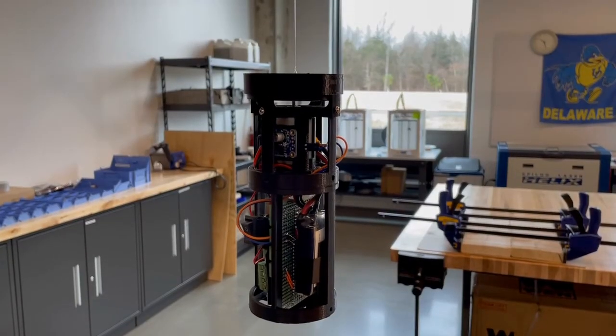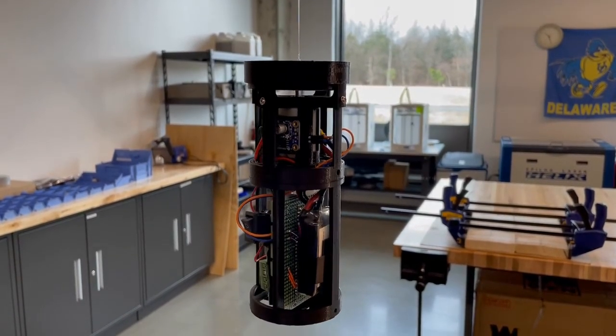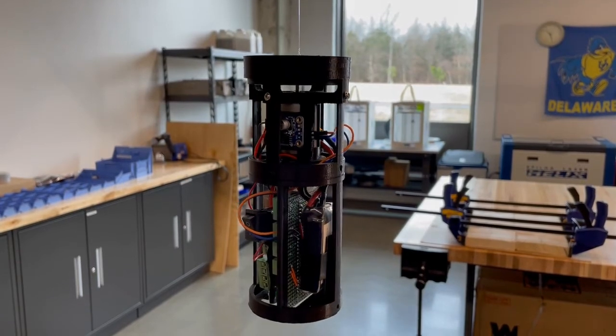Reaction wheels work by utilizing the law of conservation of angular momentum. When the reaction wheel is spun, the rocket also spins proportionally in the direction of rotation.